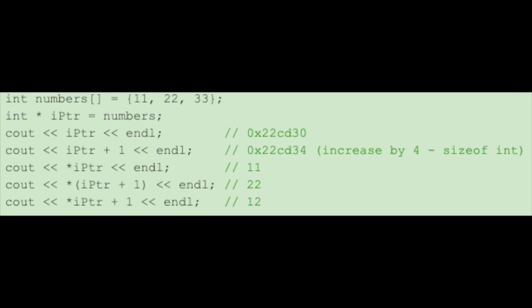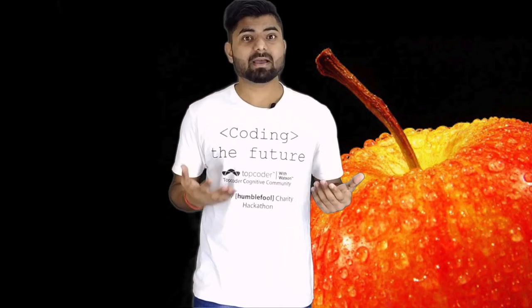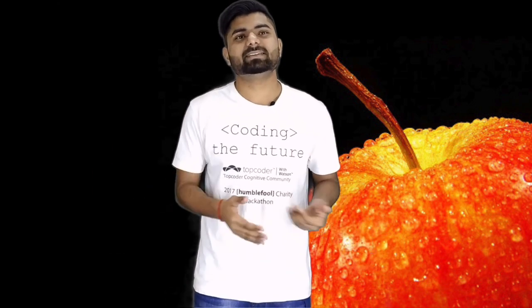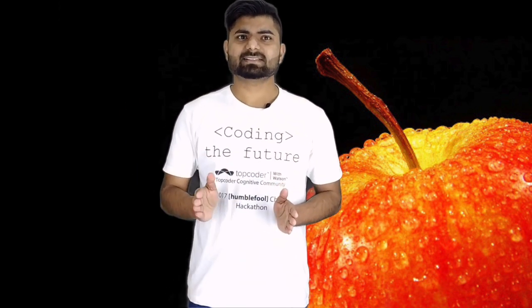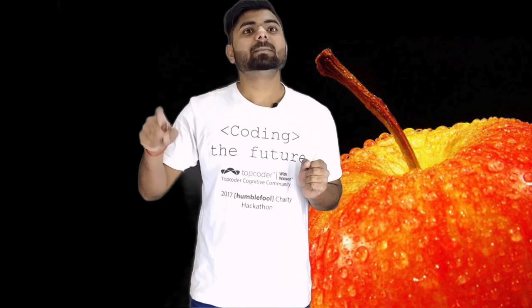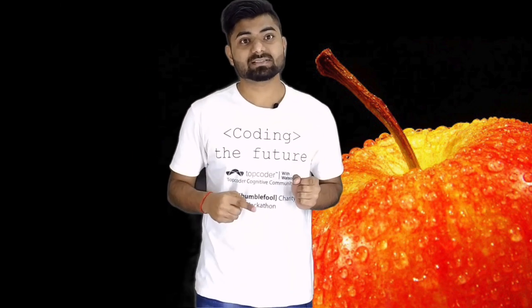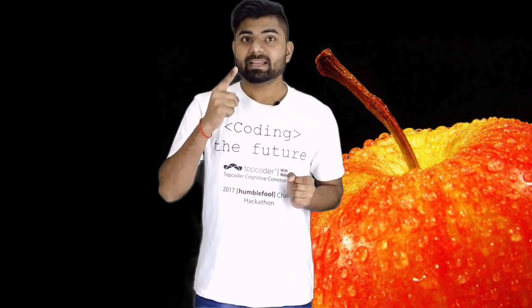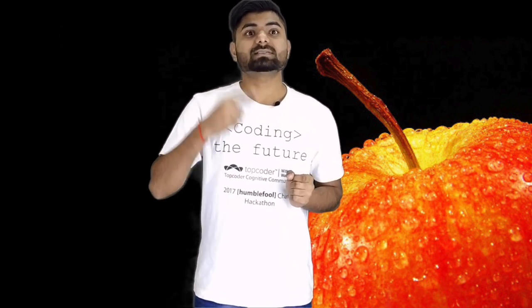For example, let's check this program. It will give a better understanding. Pointer arithmetic. Have you ever heard about it? No? Then listen here. As seen from the previous section, if number is an int array, it is treated as an int pointer pointing to the first element of the array. So number plus 1 points to the next int, instead of the next byte address. Take note that an int typically has 4 bytes, so number plus 1 increases the address by 4, or the size of int.